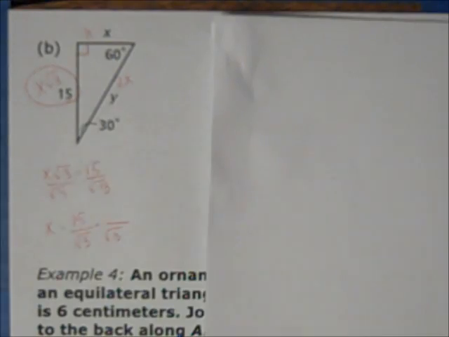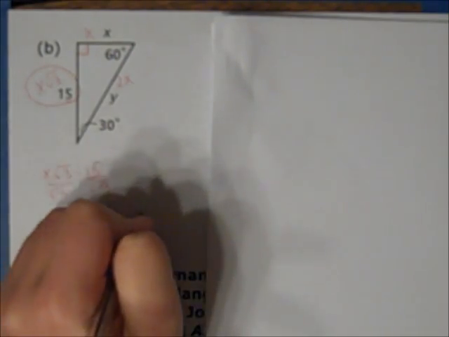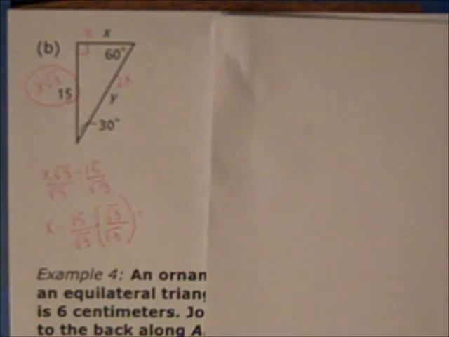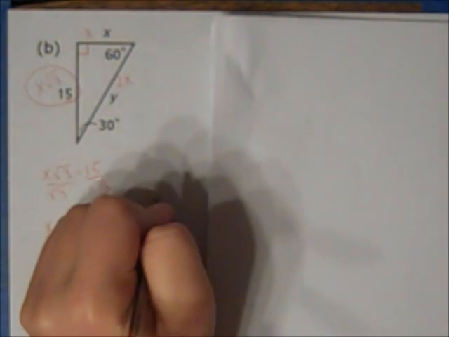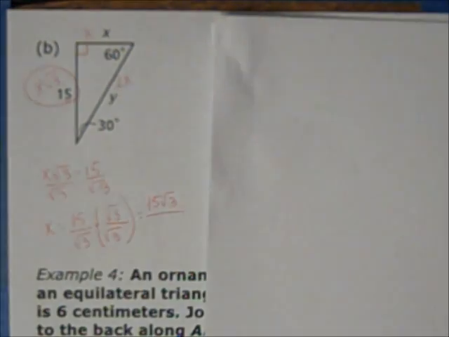Now this is where we're going to rationalize like we did on that 45, 45, 90. Whatever's in the bottom, that's what you want to get rid of, so you multiply it by itself. If you do it on the bottom, you have to do it on the top to keep everything balanced. Then you just multiply straight across. 15 times the square root of 3 is just 15 on the square root of 3.